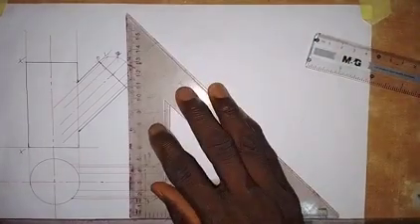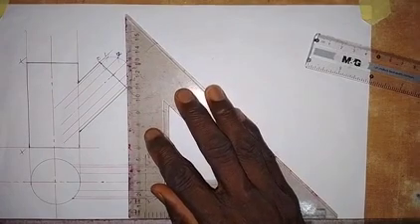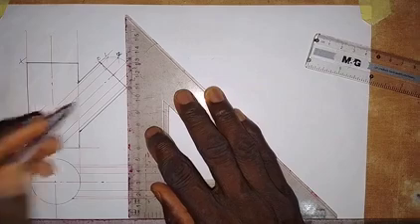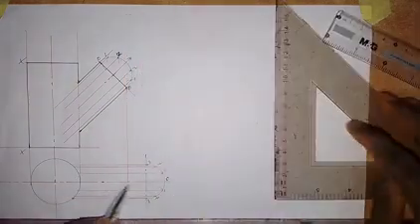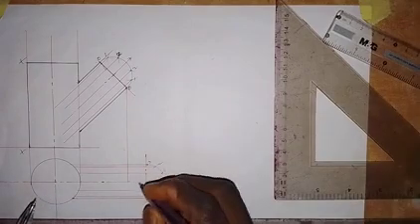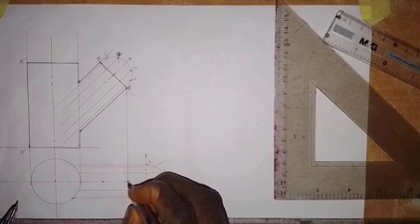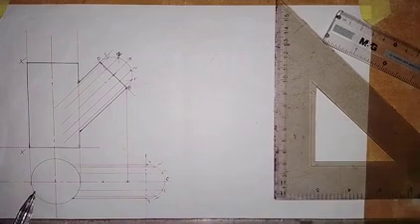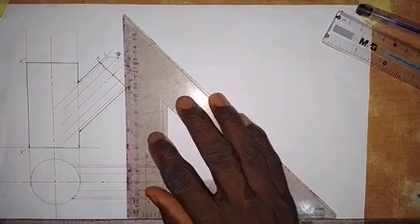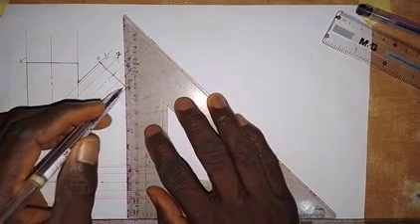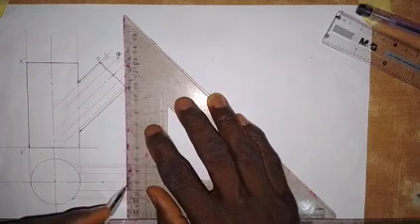Okay, then the next thing that we are going to do is, we take our set square, so we bring it to this point 0 here, then draw a vertical line down to intersect line 0. Wherever it intersects line 0, take note of it. So this is the point. Okay, then also move to 1, and we draw a vertical line from 1 down.